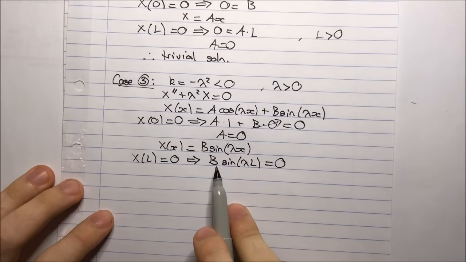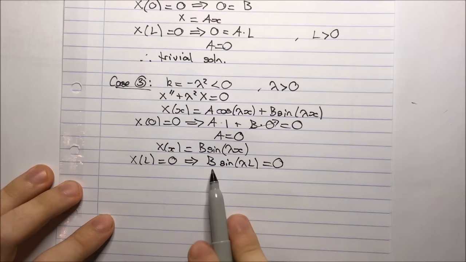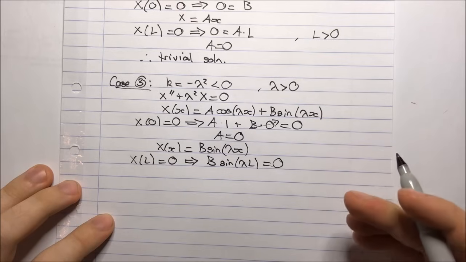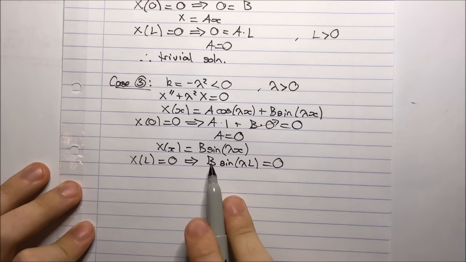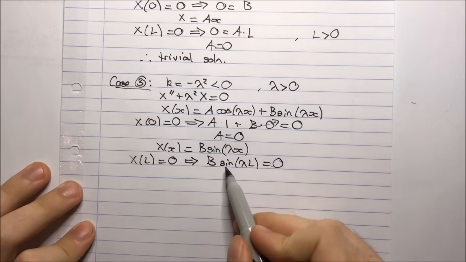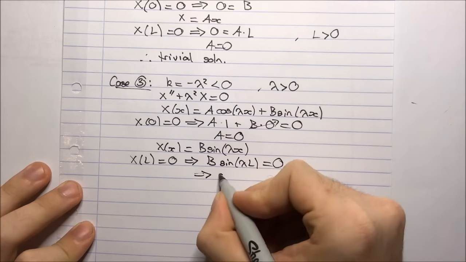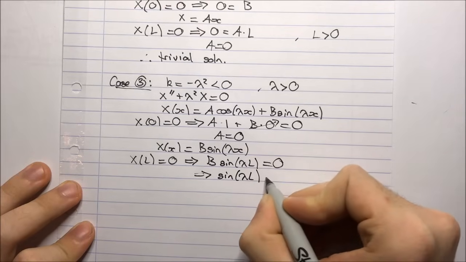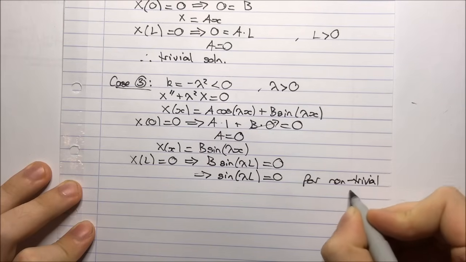Now here, we don't want B to be 0, because this is our final possibility of finding a solution. So B can't be 0, because if B is 0, then we have recovered another trivial solution, and I've only got u(x,t) = 0, and that's really obvious, we're not looking for that. So the only way that this is non-trivial is if sin(λL) is 0. Therefore sin(λL) should be 0 for a non-trivial solution.